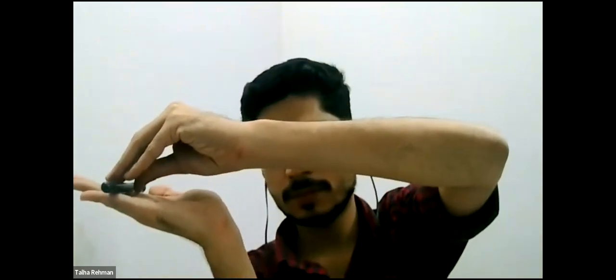Now the angle is less. Now this angle is increasing.